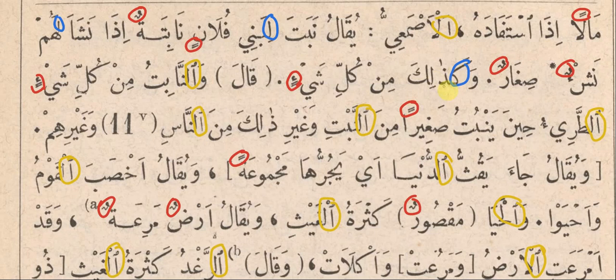But we can recognize it's there. This one is obvious, it's separate. This is from. You see its effect on the noun after it. It lowered it here and there. From, min.